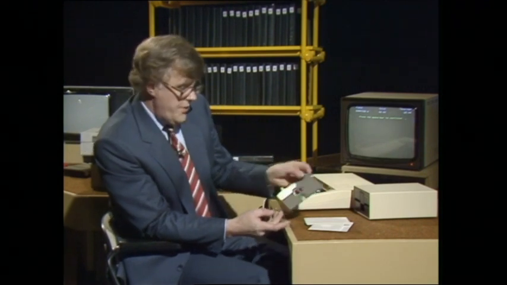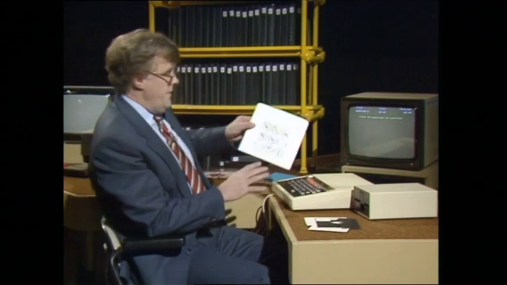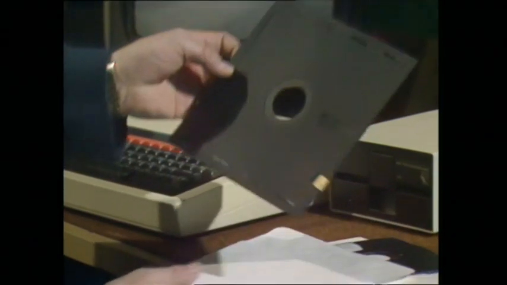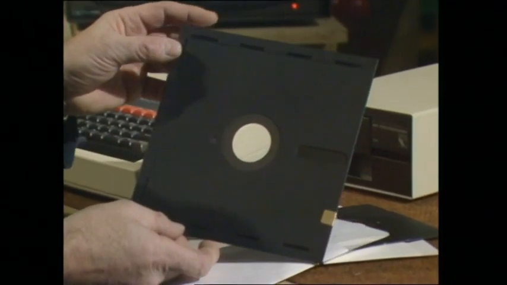A 5-inch disc of this sort, a floppy, would hold the details of about 400 of our gramophone records. And there are bigger floppy discs. This one is an 8-inch disc, which can hold details of about 5,000 records.